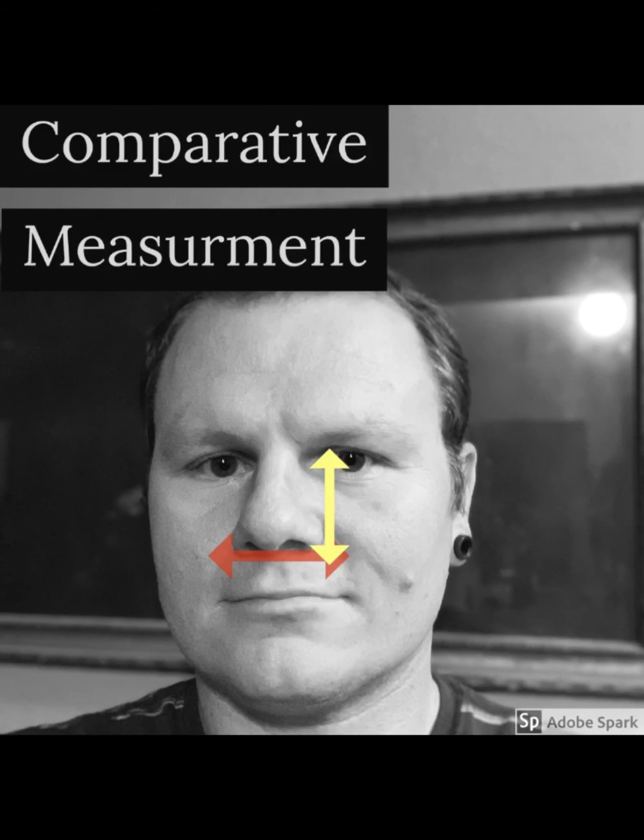I use a technique called comparative measurement. Comparative measurement will take one object on a person's face and compare it to other objects, and it will tell me the relationship between one object and the other object. For me personally, I prefer to start from the center of the face, the nose. What a fantastic place to start.